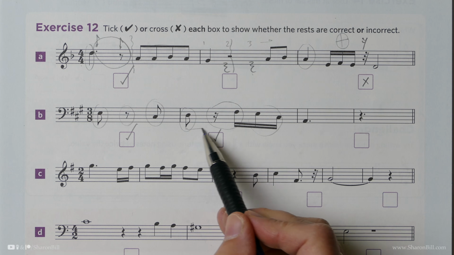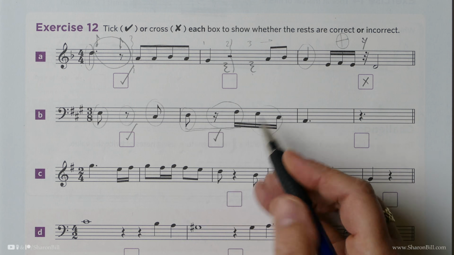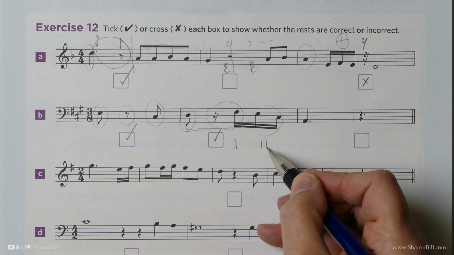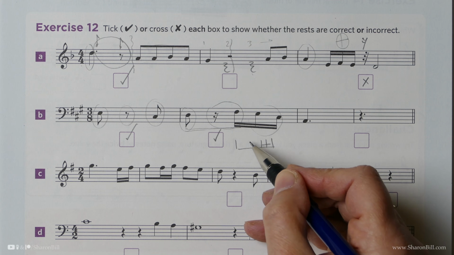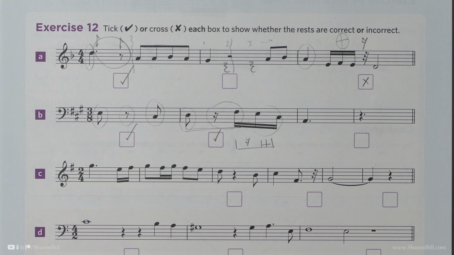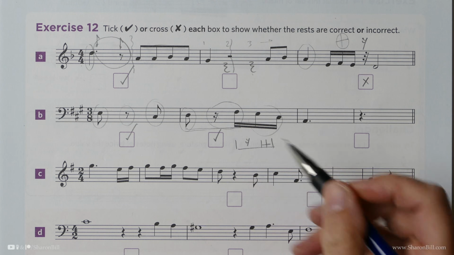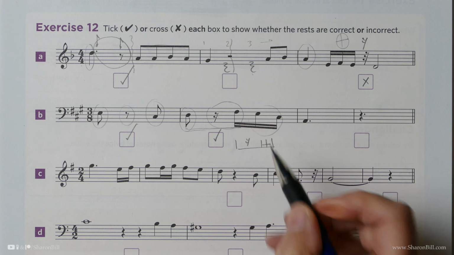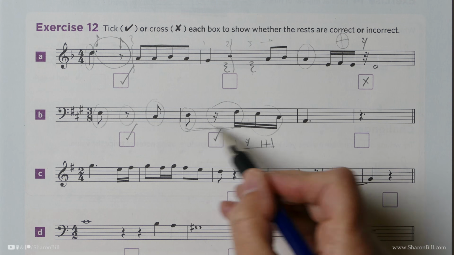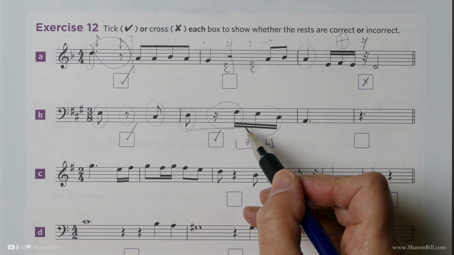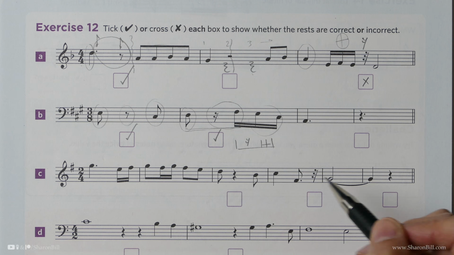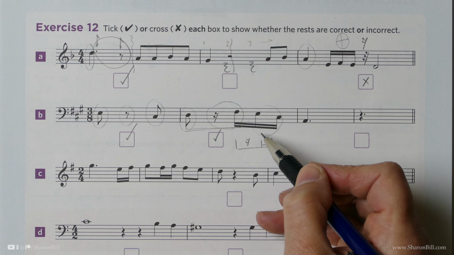They could have actually just beamed those together and have the rest. You could have had that actually. However, we're concerning ourselves with the rest, and sometimes composers will beam things in a way that seems more sensible to them, where we're dealing with this whole bar beaming.